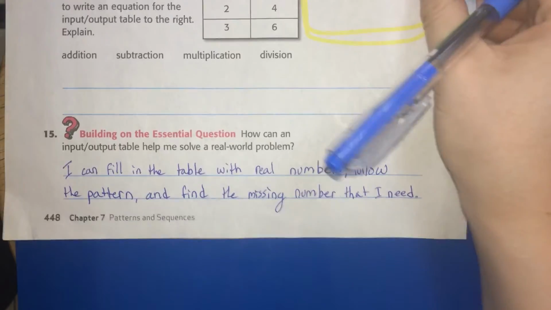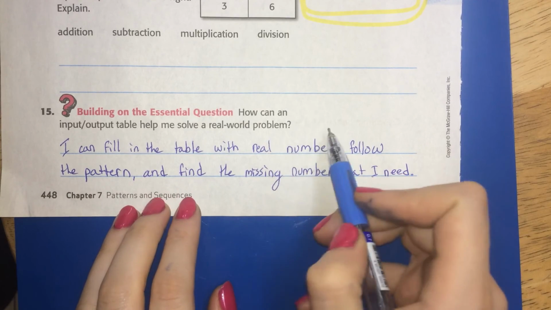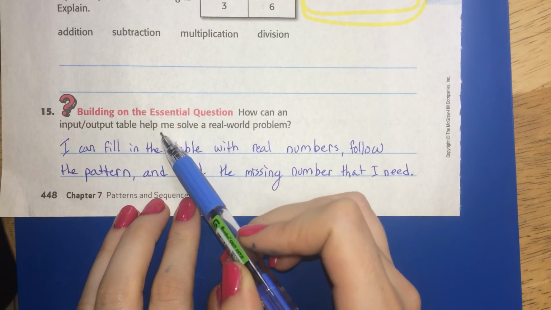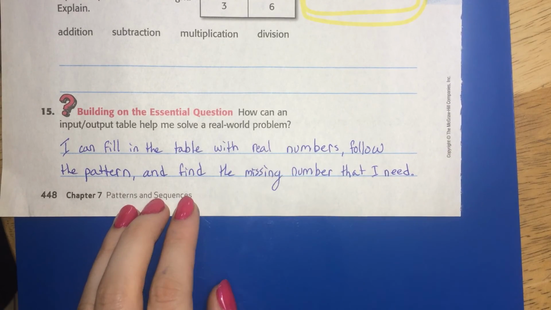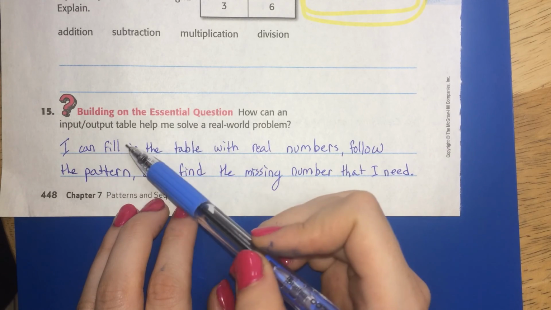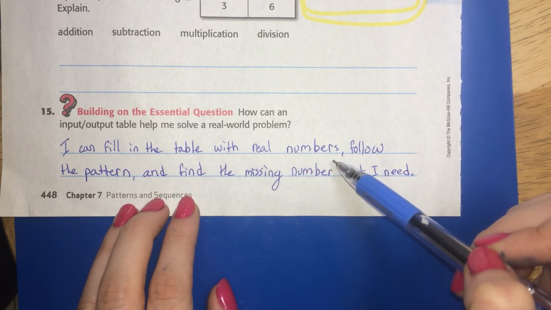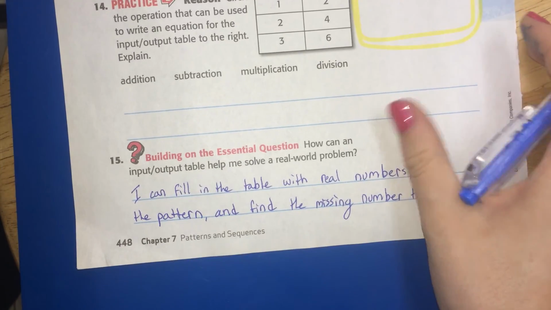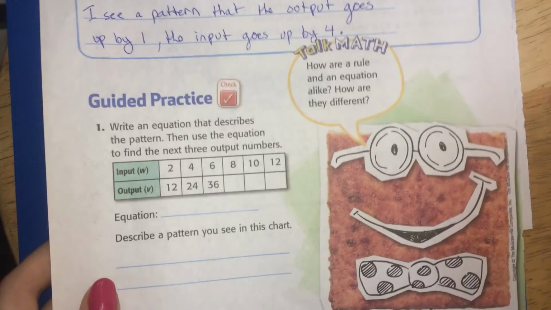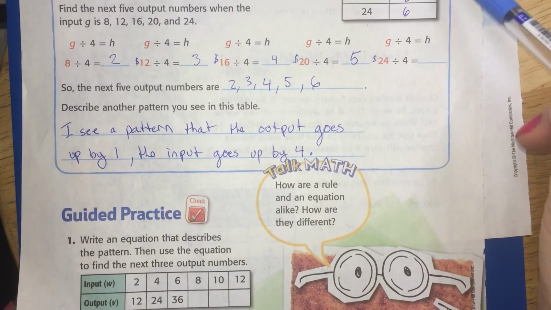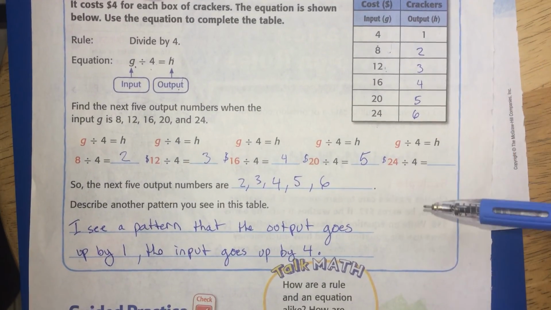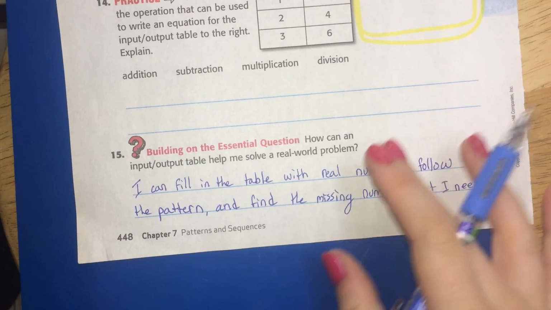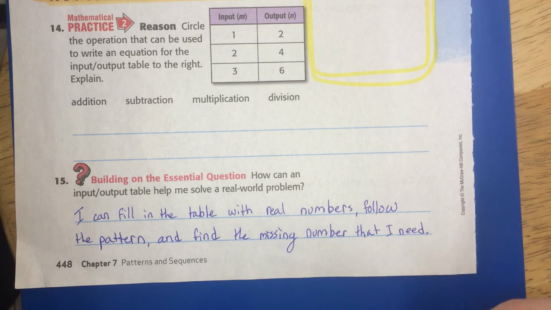And for our building on essential questions. How can an input-output table help me to solve a real-world problem? I can fill in the table with real numbers, follow the pattern, and find the missing number that I need, which is exactly what we did here. We needed to know these missing numbers. We followed our pattern, and we were able to find the answer.